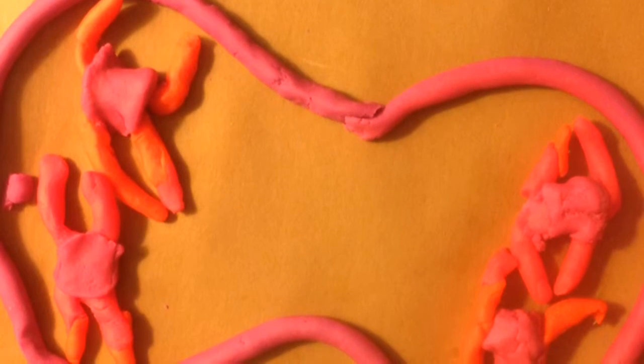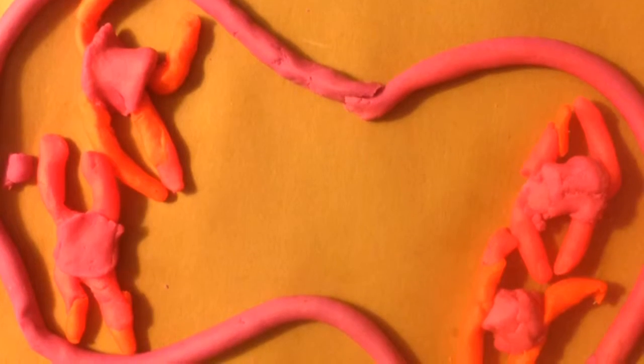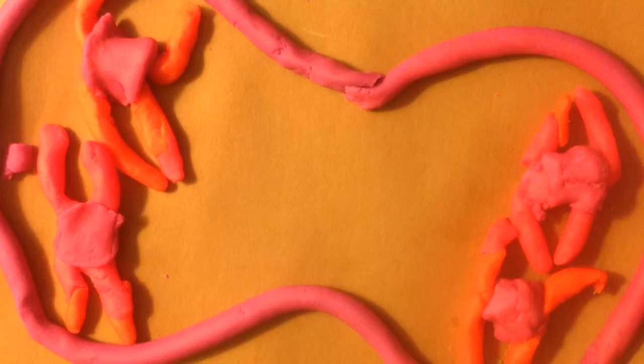During telophase, the cytoplasm divides and two daughter cells form. Each cell has the original number of chromosomes at this point.